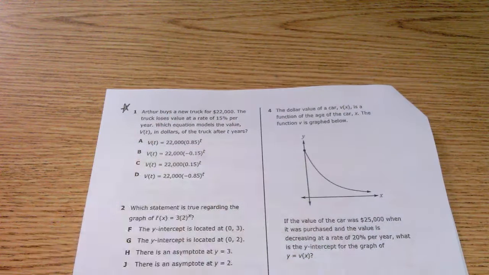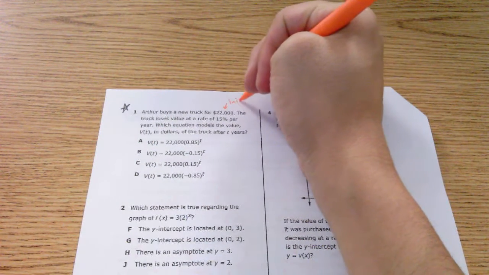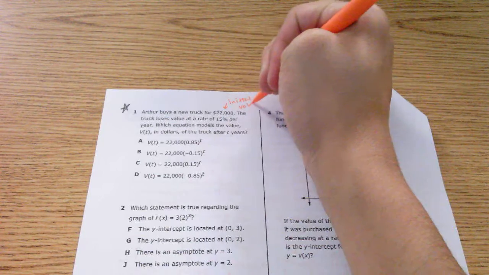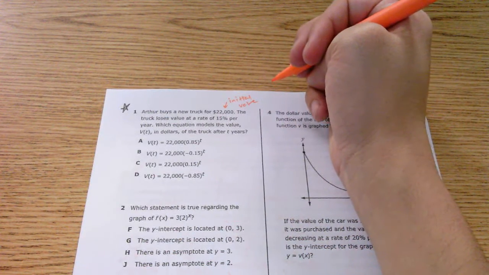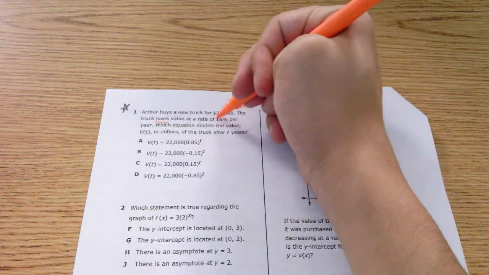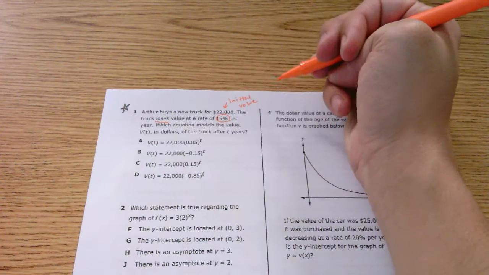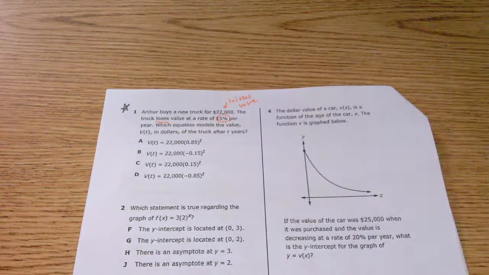Arthur buys a new truck for $22,000. That sounds like the initial value or the starting point of his purchase. The truck loses value, loses means going down, at a rate of 15% per year. Which equation models the value, V of t, in dollars of the truck after t years? Well, let's start with what we know.